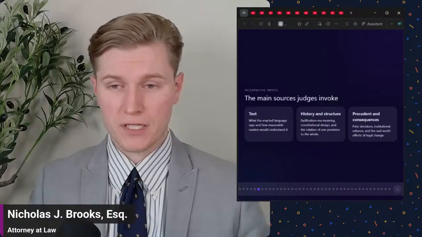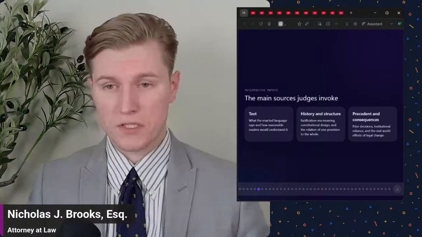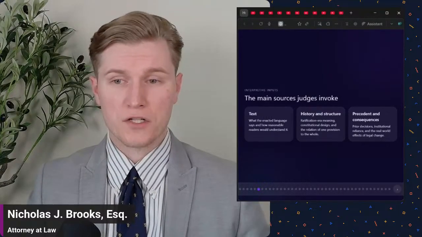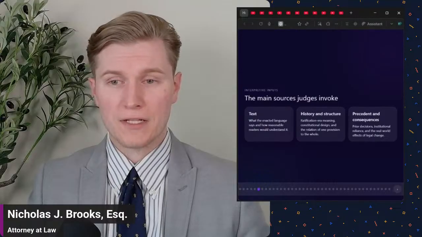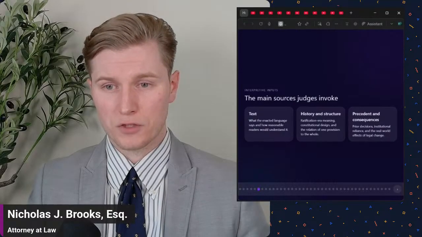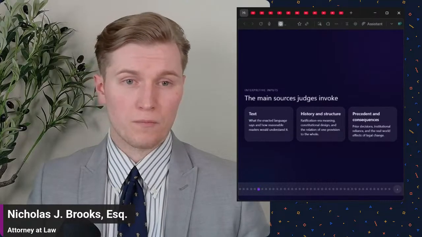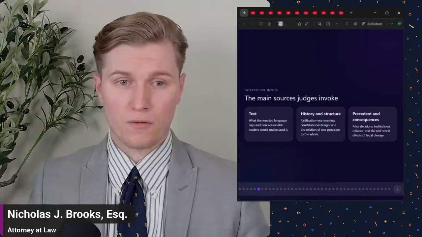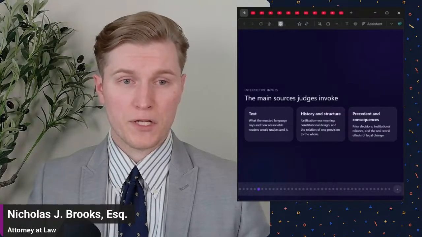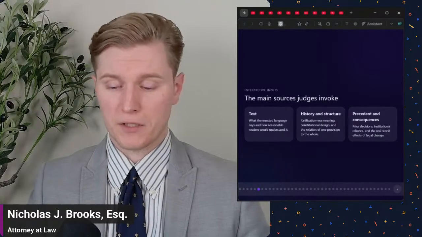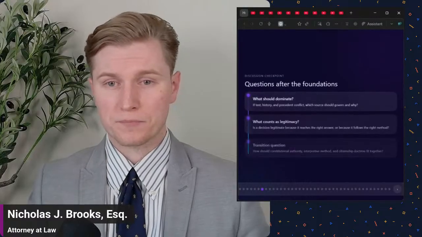And then we also have to discuss precedent and consequences. That's going to involve prior decisions, institutional reliance, and the real world effects of legal change. Precedent is always very important for many reasons. It creates a lot of stability in law, and we'll go over some of that.